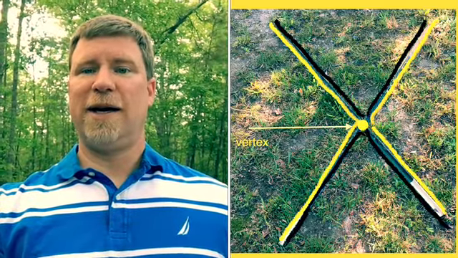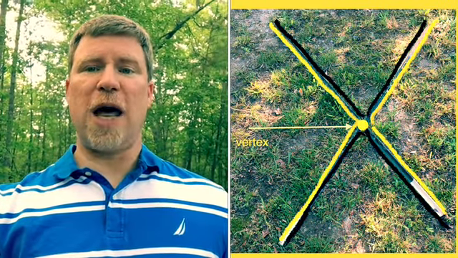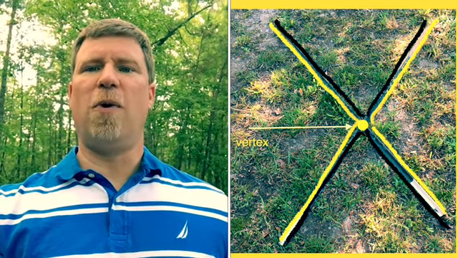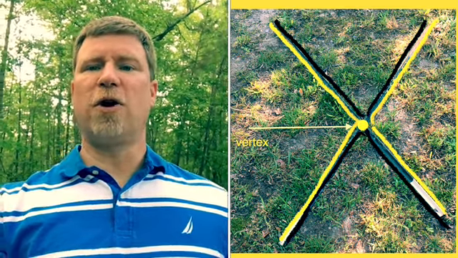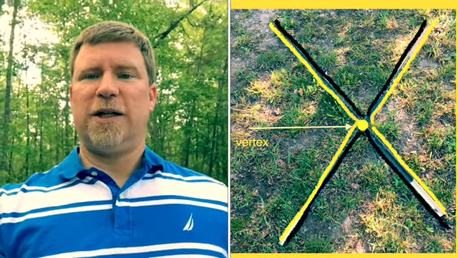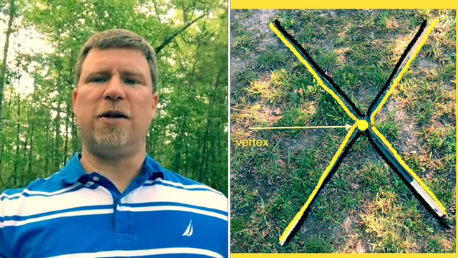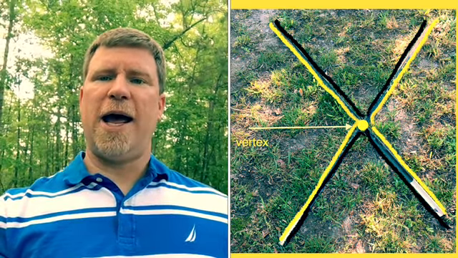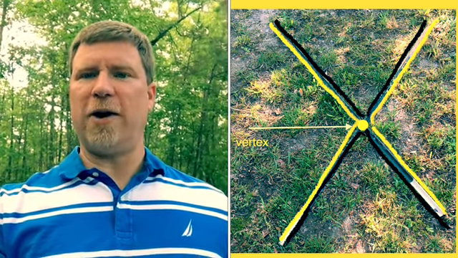What happened when I dropped those two posts? Well, they formed the letter X. At any time that you have two lines or line segments that cross or intersect each other, it will always form two pairs of vertical angles. The vertical angles are opposite each other across the vertex, which is the point at the intersection, and they are always congruent, which means they are equal in measure.